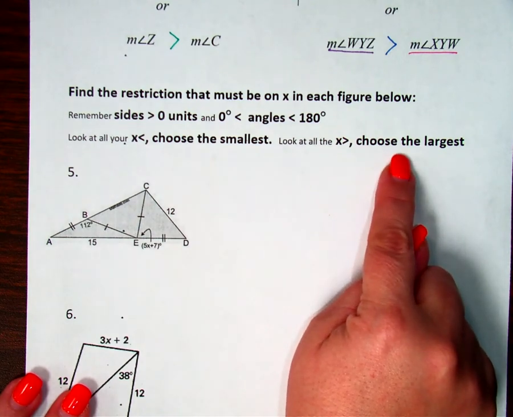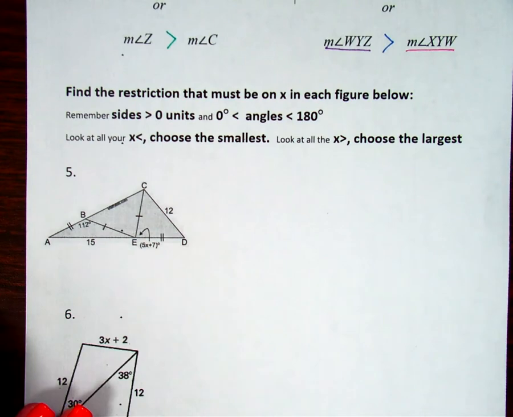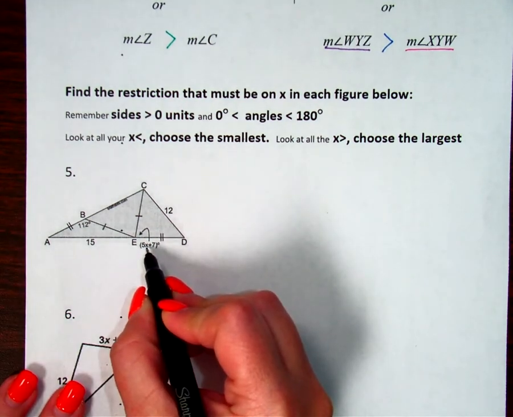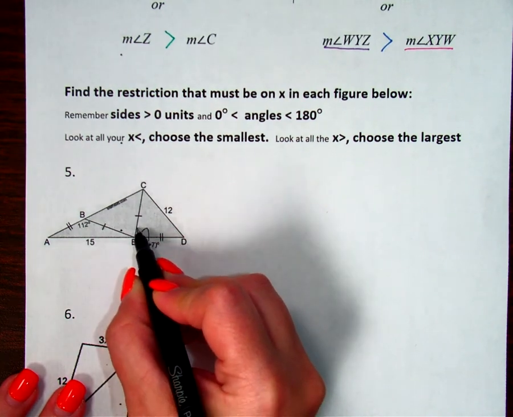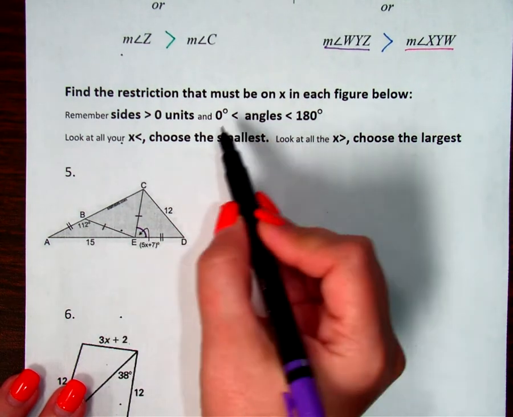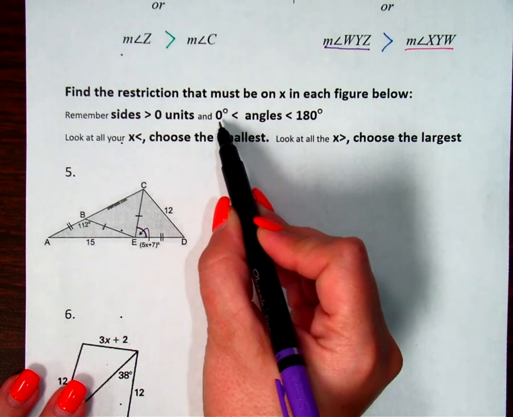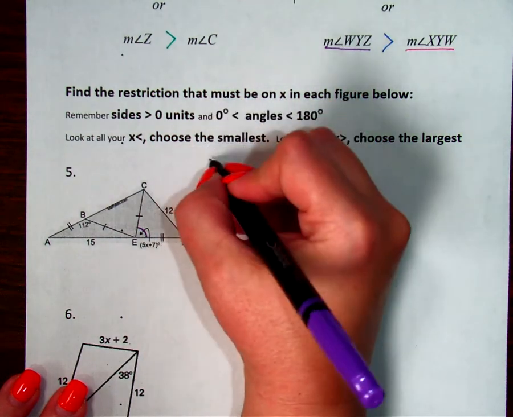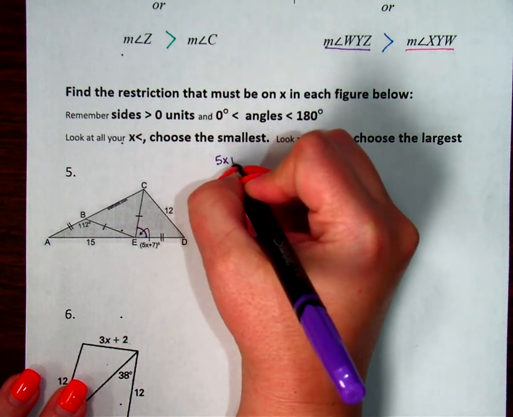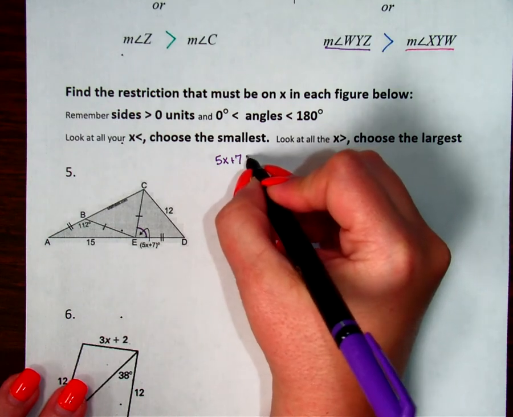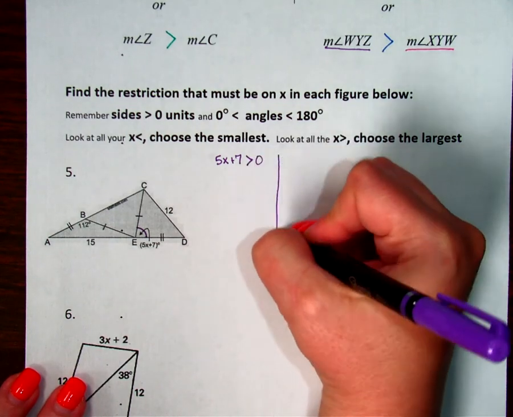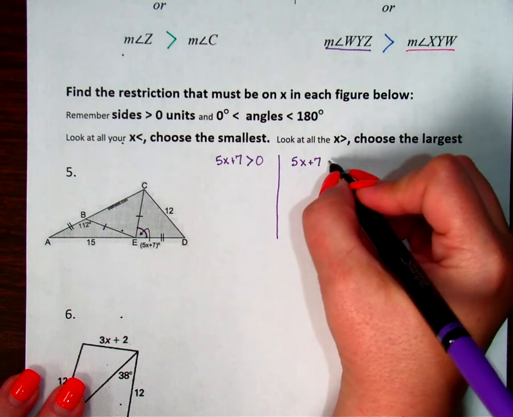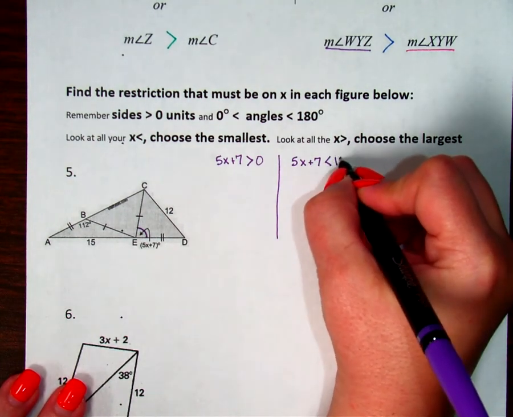Okay? So when I look at number 5, and I want to see how big x is, what are the restrictions that I have to place on x? I know that it's this angle here, and I know that the angle has to be bigger than 0, and I know it has to be smaller than 180. So this 5x plus 7 has to be greater than 0. But that 5x plus 7 also has to be less than 180.